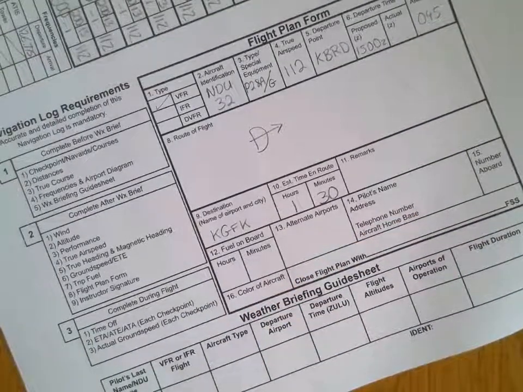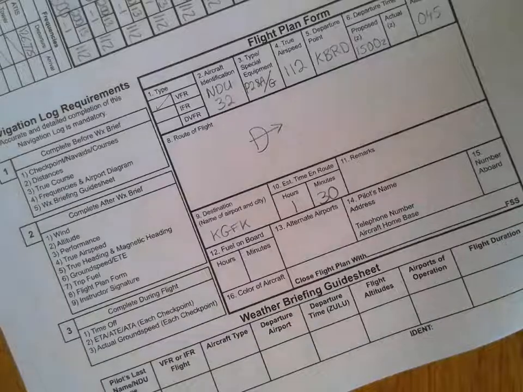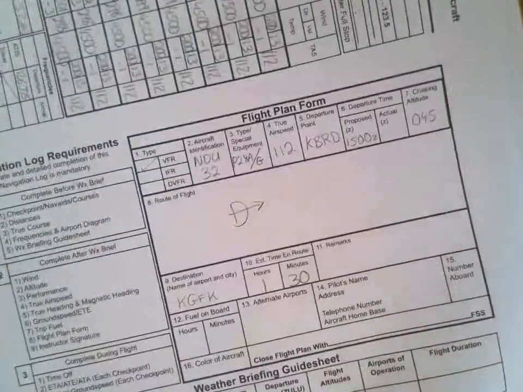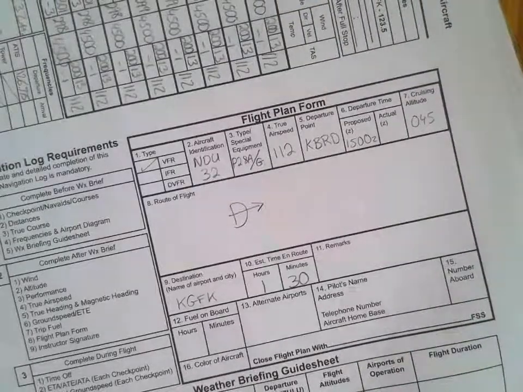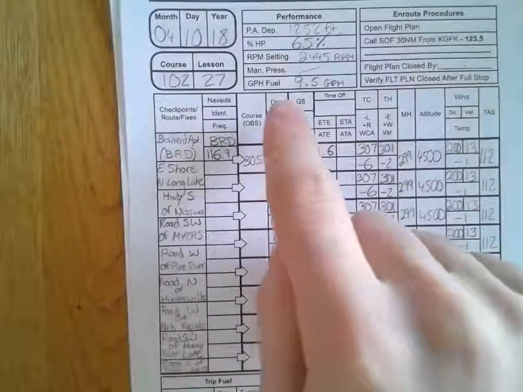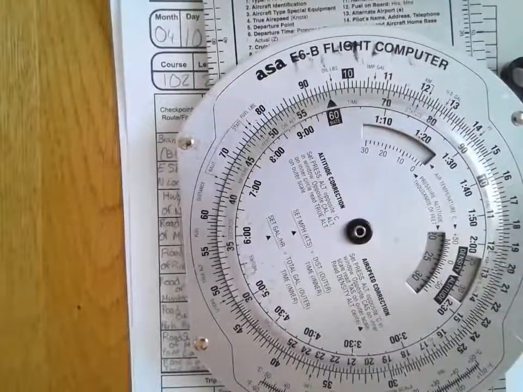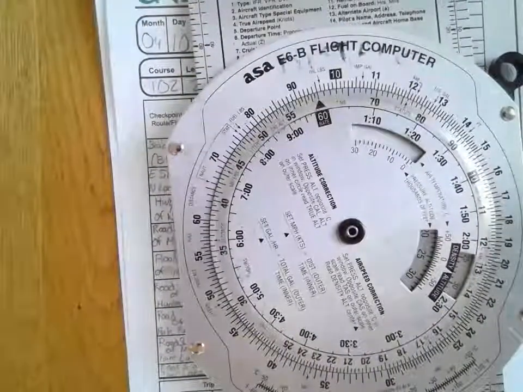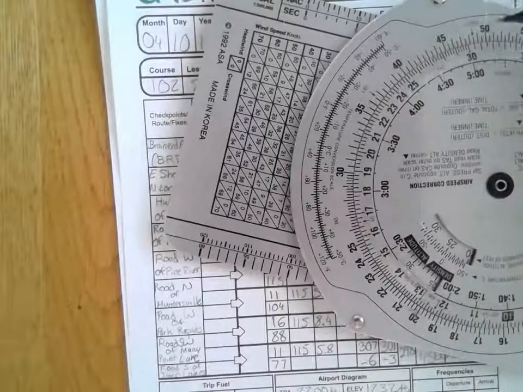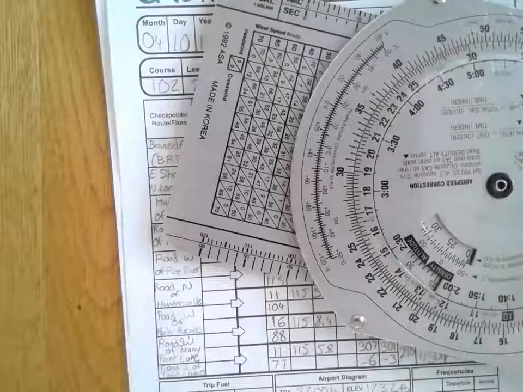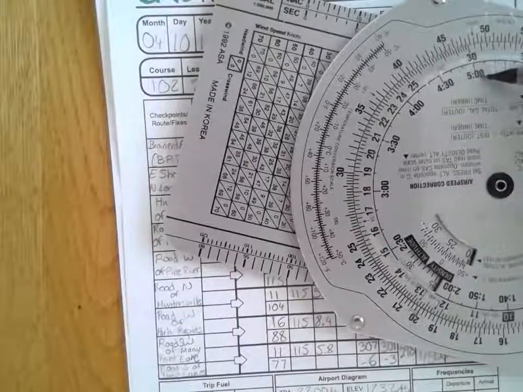So if we were to say that we have 48 gallons of fuel on board the aircraft, we could determine, based on our cruise fuel burn rate of 9.5 gallons per hour, we could use our E6B, set it to 9.5, and we said we had 48 gallons on board, so we could look for the number 48. 48 is right here, and that looks to be about 5 hours of fuel underneath that 48.